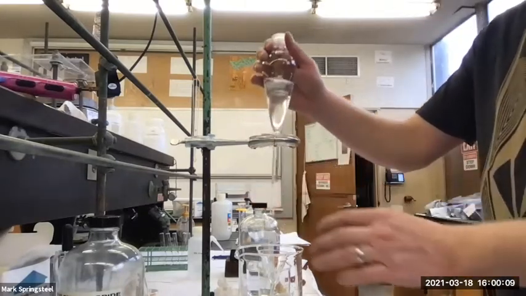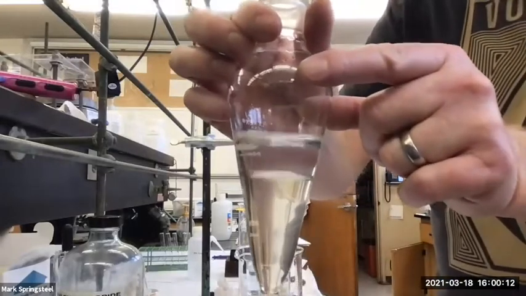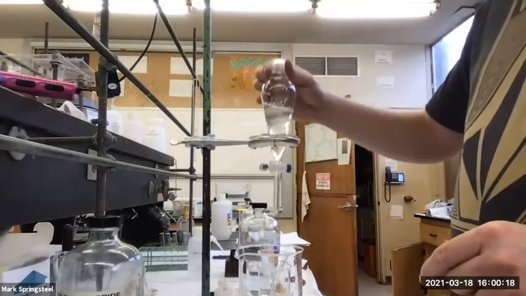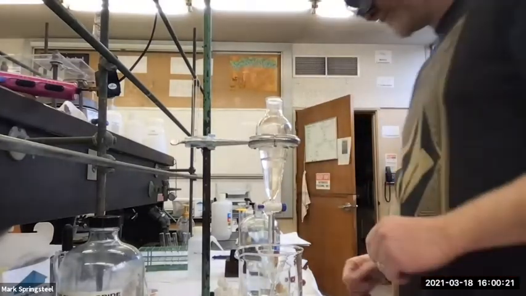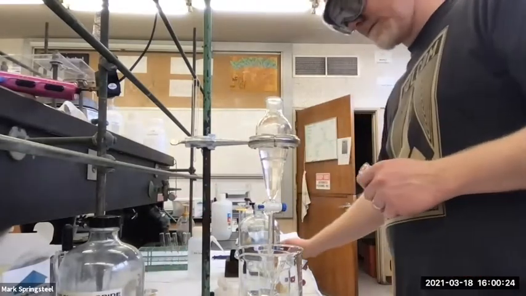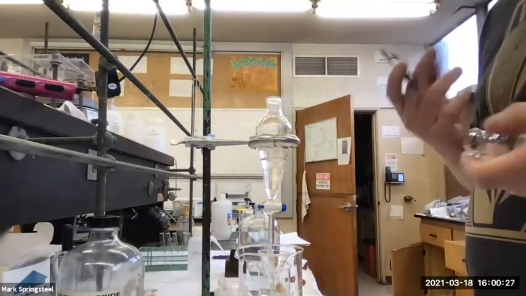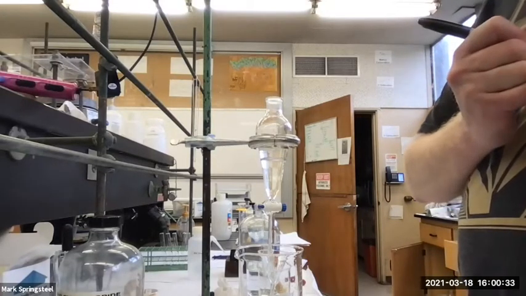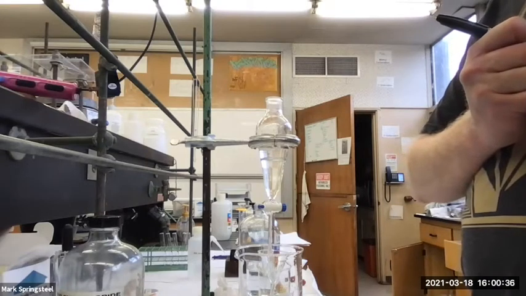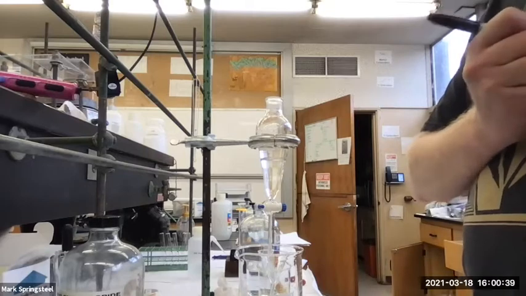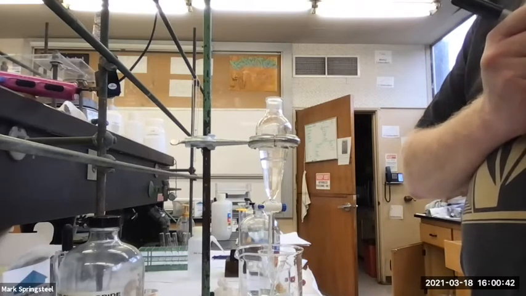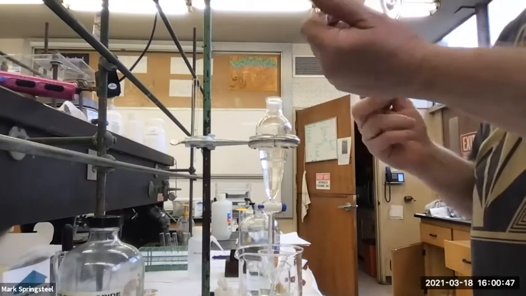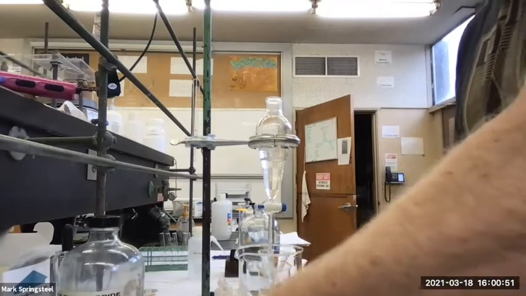And it separated out well, huh? See the 2 layers? Yeah. And so which layer is on the bottom? The aqueous layer this time. Or no, it would be the organic layer because you use methylene chloride. Yeah. So I'm going to write on this Erlenmeyer flask, organic layer. All right, first organic layer. I'll write my initials, date 3/18/21.